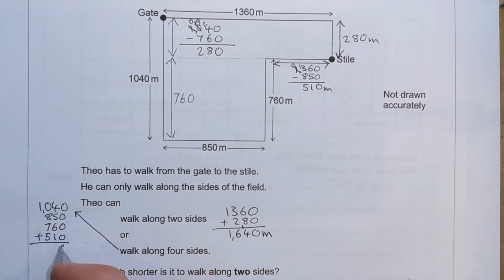All the zeros are still 0. 4 plus 5 is 9. Actually, I'm going to add the 1 on next to make it 10. Plus 6 is 16. 0 plus 8 plus 7 is 15. Plus 5 is 20. Plus 1 is 21. 1 carry the 2. And 1 plus 2 is 3. So we've got a total of 3,160 metres.